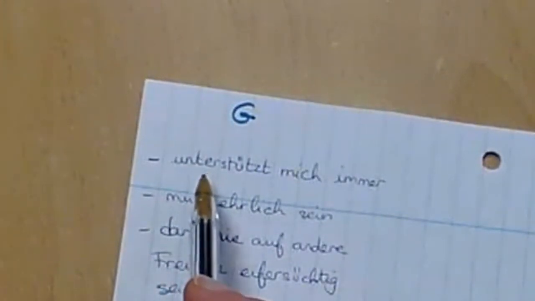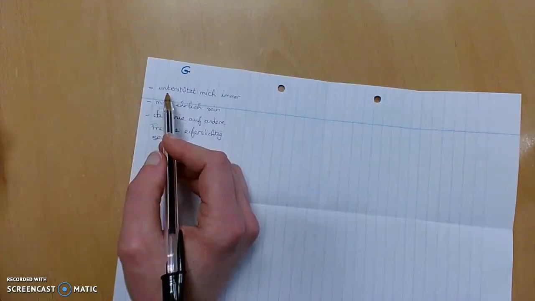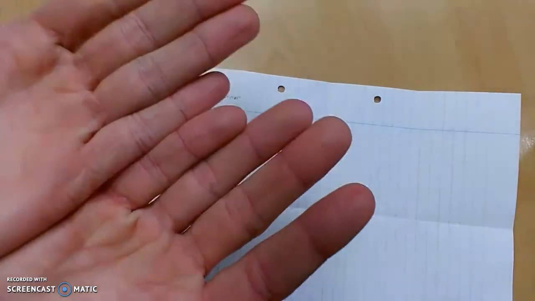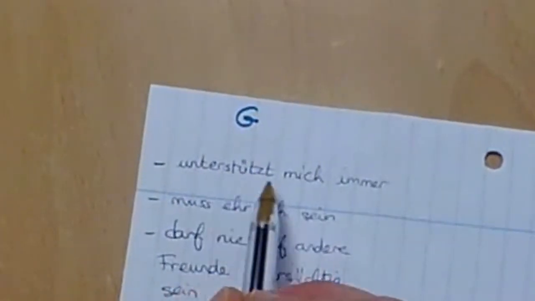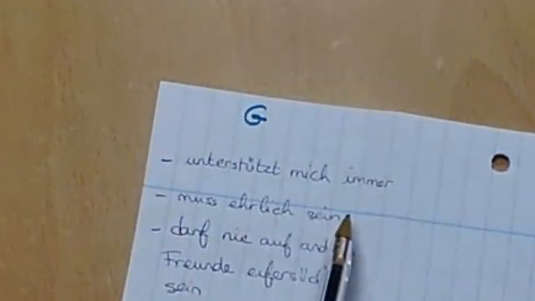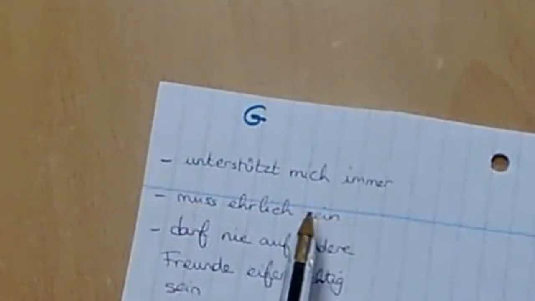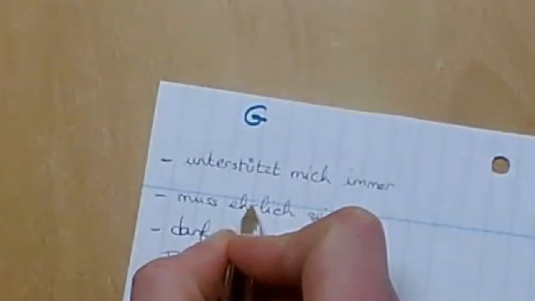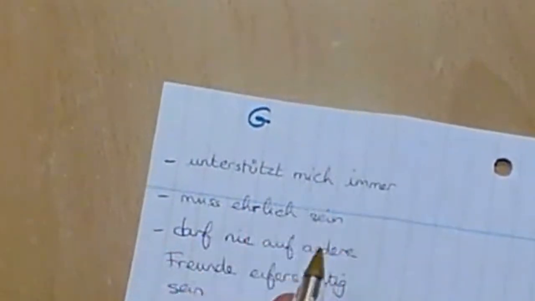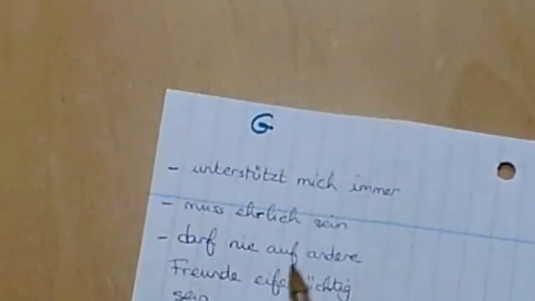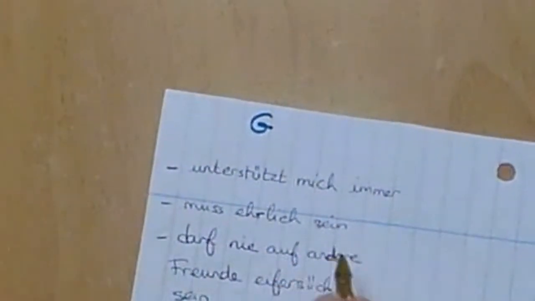You might not know that, but you might know unter, under, and when you support something, the image could be like you put your hands under and you support, you hold it up. So that might help you. Unterstützt mich immer. Always supports me. Muss ehrlich sein. Must be honest. I have no trick for ehrlich. Ehrlich, honest. So, because I have no trick, I'm repeating it as often as I want.